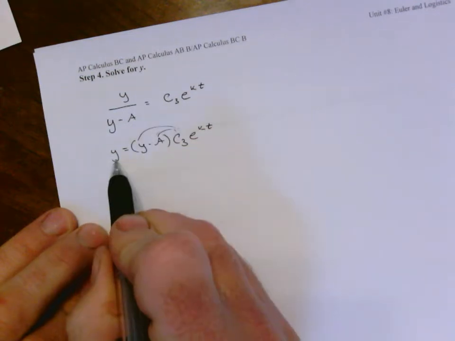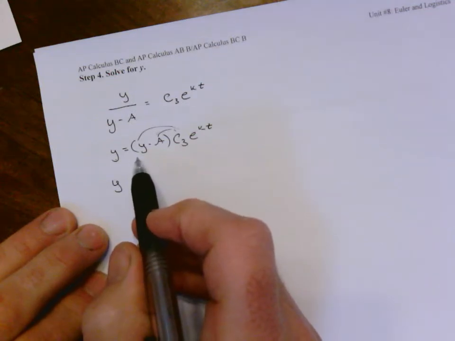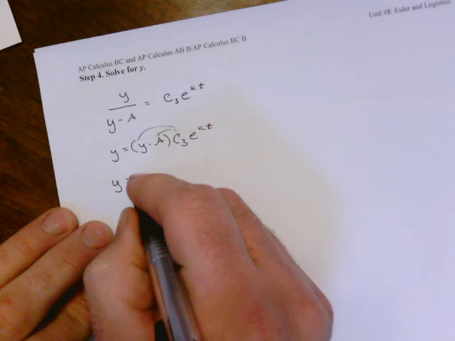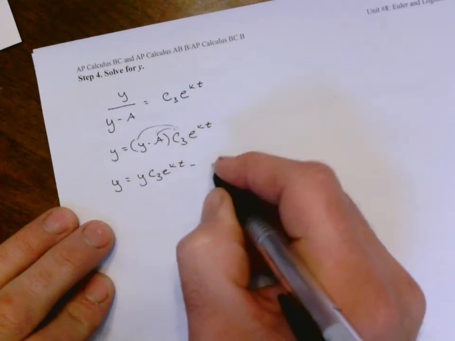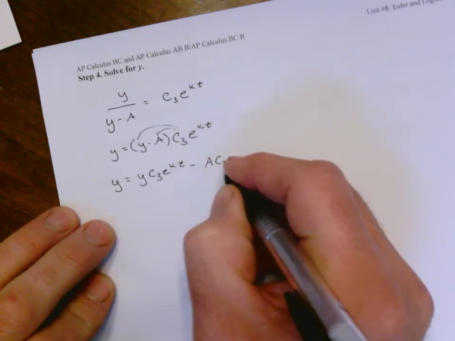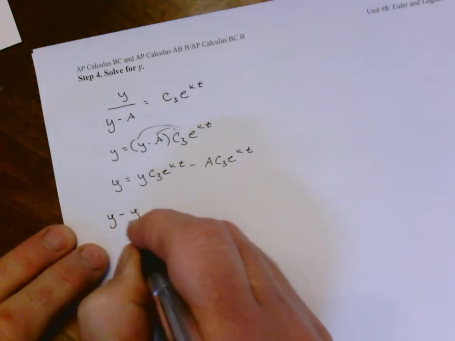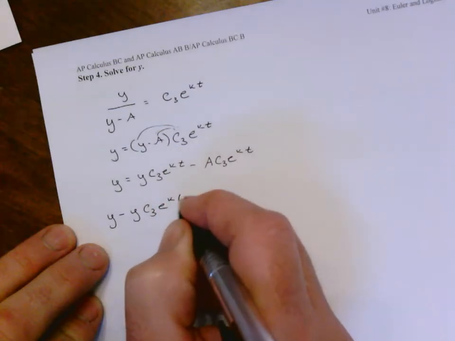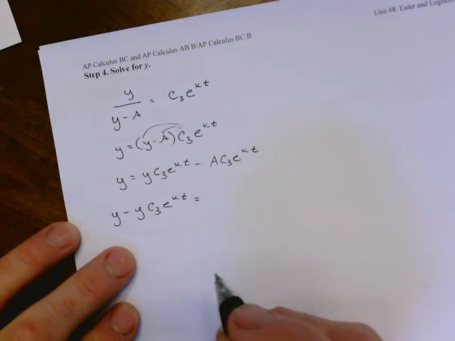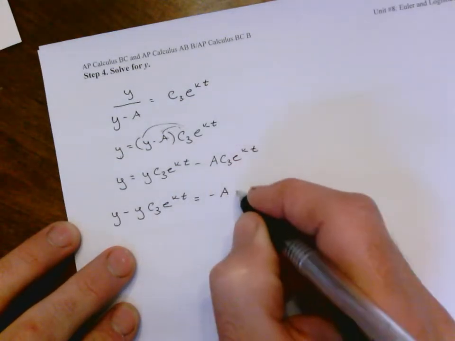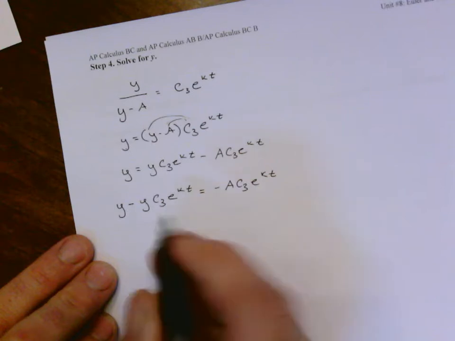So y, because I have a y over here and I have y over there, and I'm trying to solve for y, so I need to get them to the same side of the equation and then factor it out. So y is equal to y c3 e to the k t minus a c3 e to the k t. Subtract this over. So y minus y c3 e to the k t is equal to negative a c3 e to the k t. Divide everything through by -1.